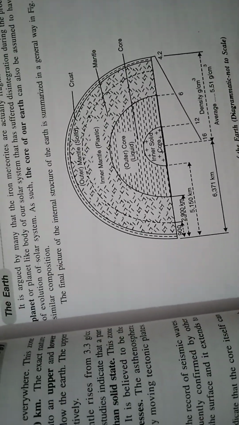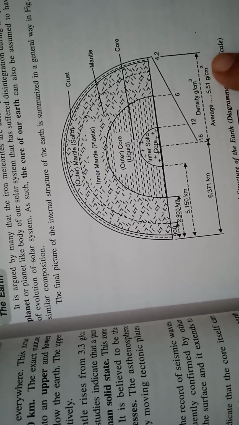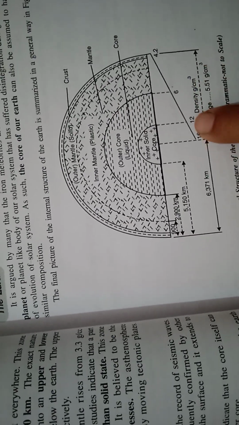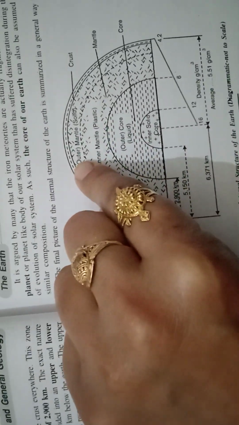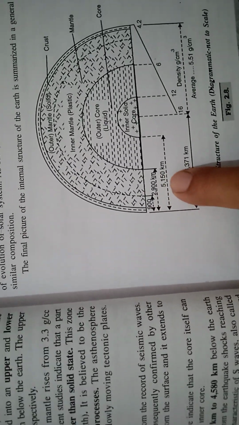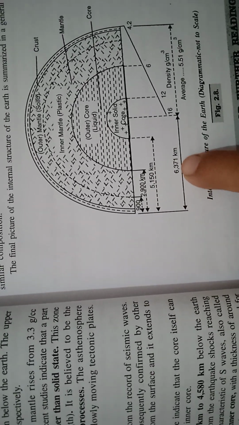Internal structure of the earth, diagrammatic, not to scale. Average density 5.51 g per cubic centimeter. Densities in g per cubic centimeter: 16, 12, 6, 4.2. Labels: inner core, outer core, inner mantle plastic, outer mantle solid, crust, mantle, core, with depths 900 to 2,900 kilometers, 5,150 kilometers, and 6,371 kilometers. So make your diagrams proper and systematic.